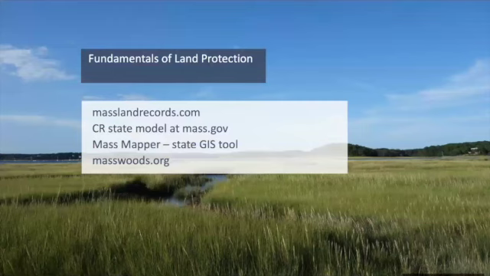Great. Yeah. I just wanted to show this very quickly. These are some of the websites that we have referenced today, or meant to reference today. These are easily found out there. Mass Land Records, we talked about the CR state model at mass.gov. You can easily find by little browser searching. Mass Mapper tool we talked about, and Mass Woods is another great resource for conservation tools. I mentioned it in the context of chapter 61, but it's got a lot of other good information on there.